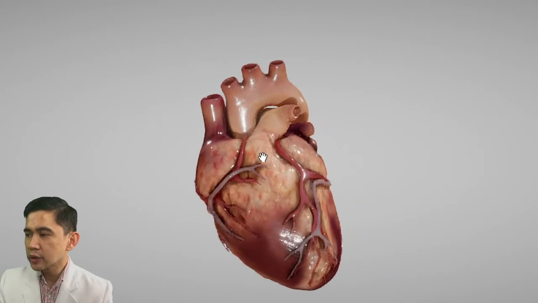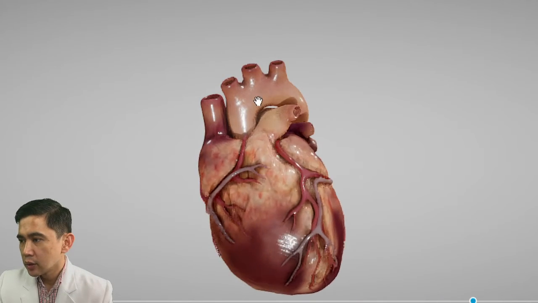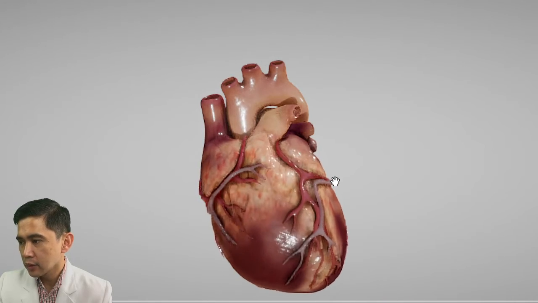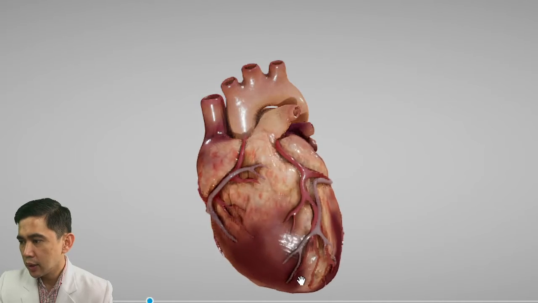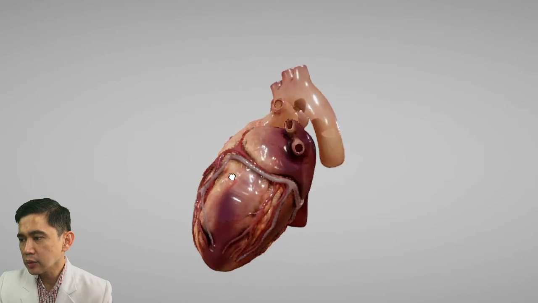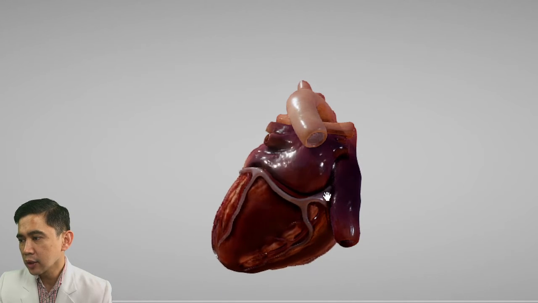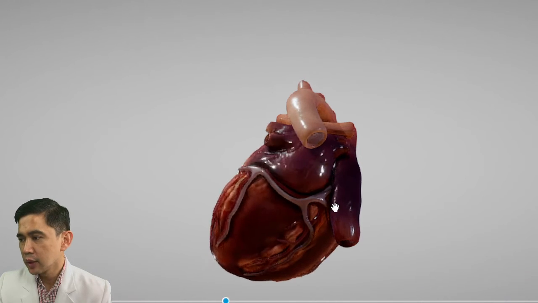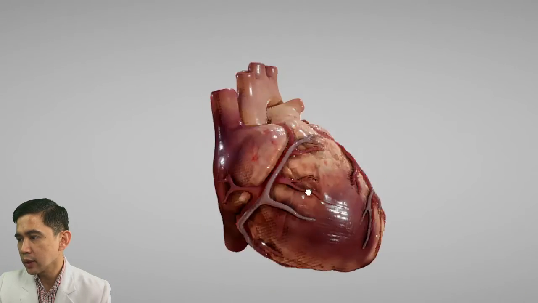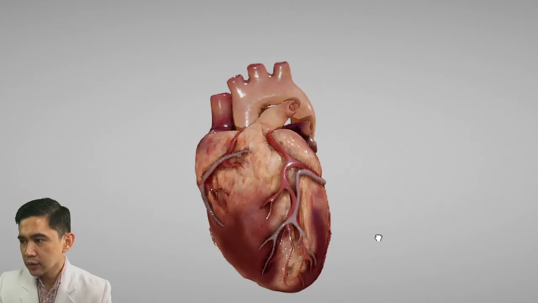So let's talk about the venous drainage of the heart. It is seen here in the blue vessels. So in the front, we'll see here the great cardiac vein. The great cardiac vein is the one that is found in the interventricular groove, and it continues to the back as the coronary sinus. The coronary sinus will drain into the right atrium. This is the right atrium. So that's the great cardiac vein.